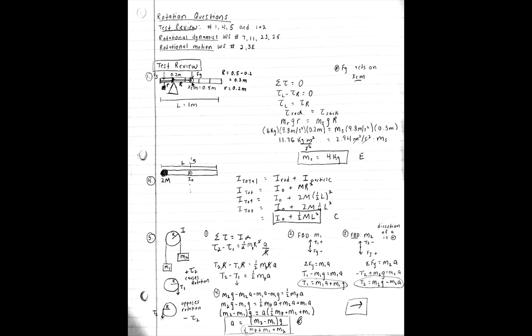So the torque due to gravity on the rock is going to be the mass of the rock times gravity, which we assume is on Earth, 9.8, times the radius from the location of the mass to the pivot. And that's 0.2 meters. We don't know the mass of the beam, that's what we're trying to find, so we need to leave that as a variable.